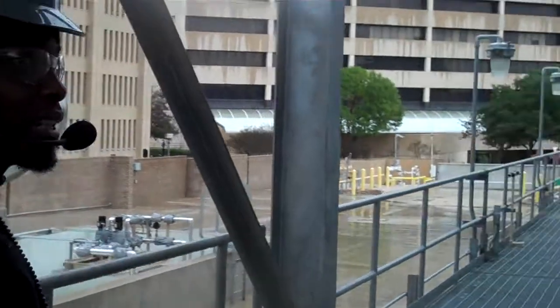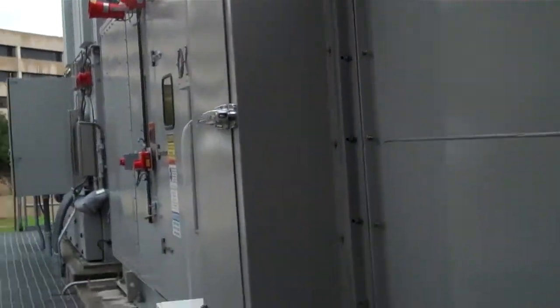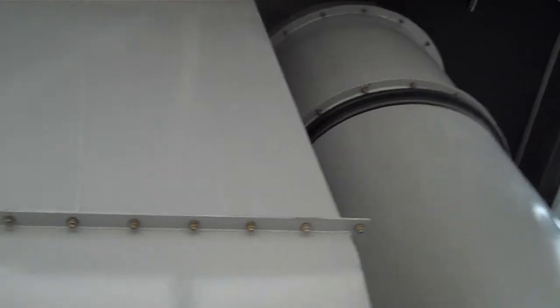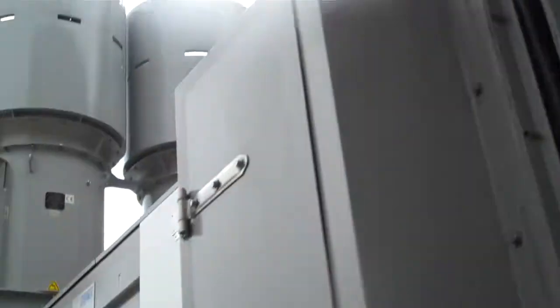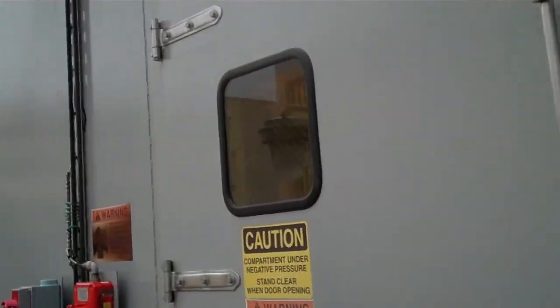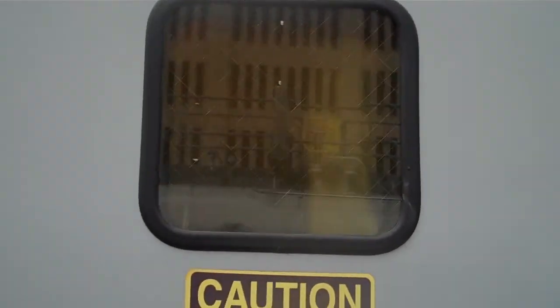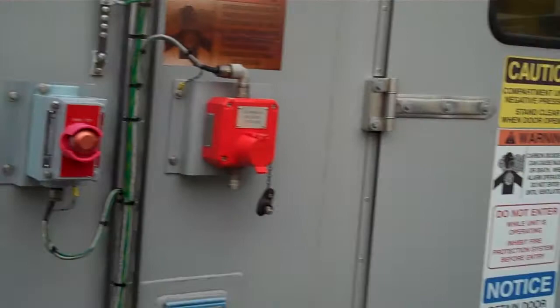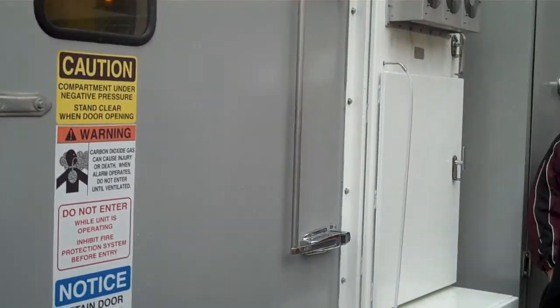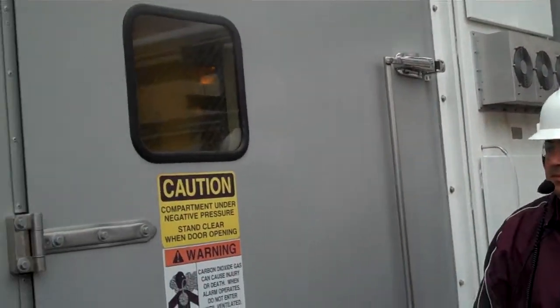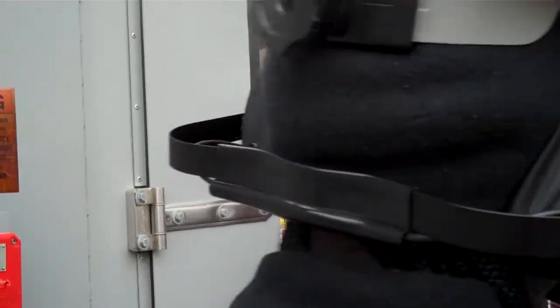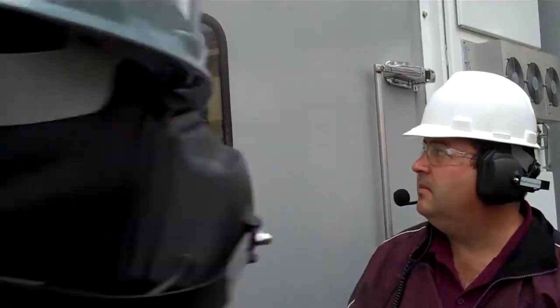We're just going to walk by the gas turbine. If you look directly above your head, you will see where the intake is right over here. Right in front of you is actually how compact this gas turbine engine really is.